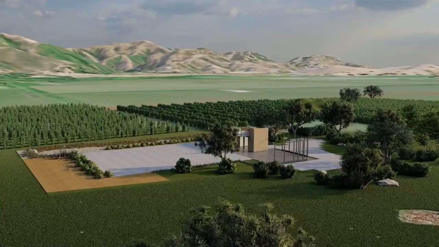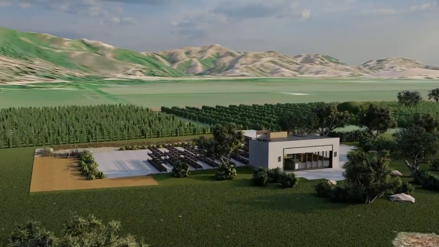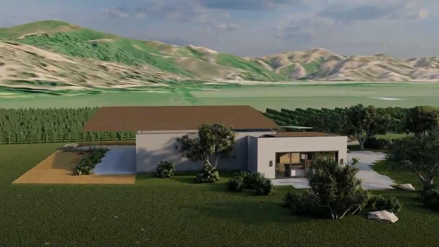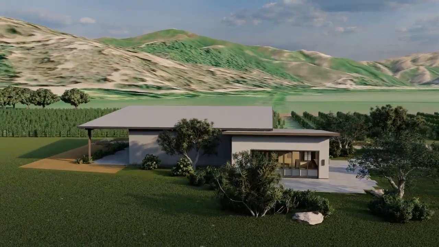Any Lumion object can be used in a phasing animation. For example, trees, furniture, decorations, or even imported items. In this tutorial, we will show you how to animate this stylish winery, so you can watch it seemingly assemble itself from a kit of parts.